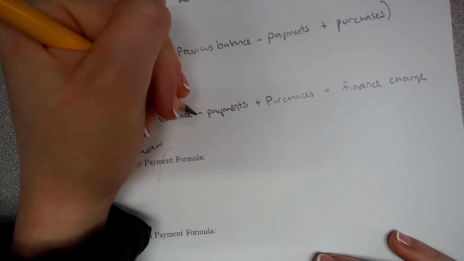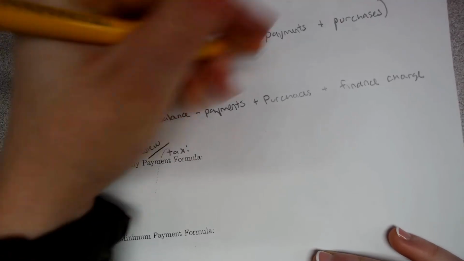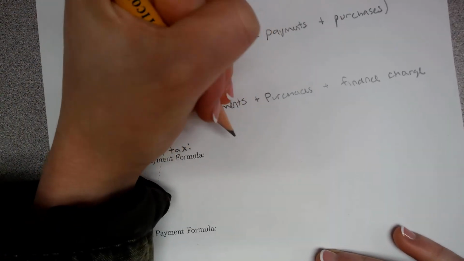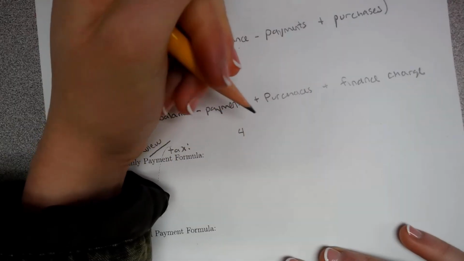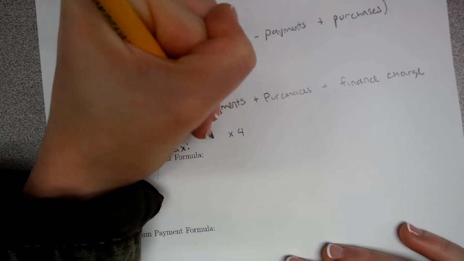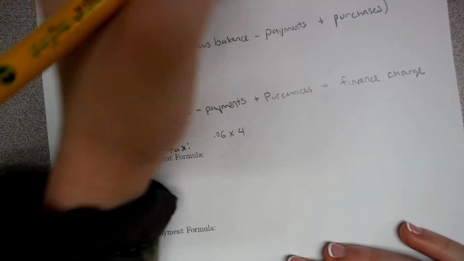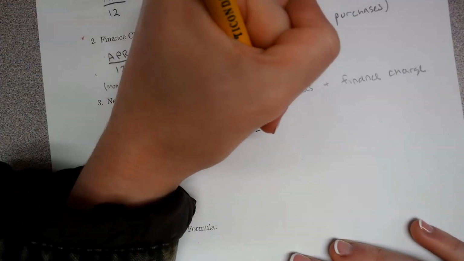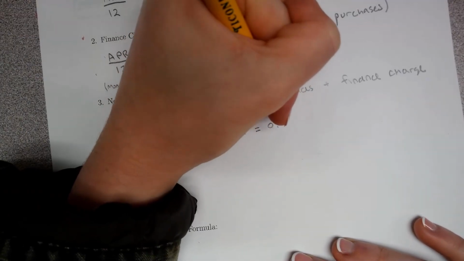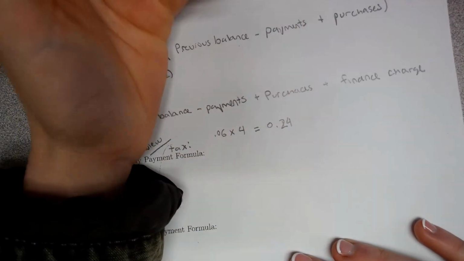You may remember when we learned about tax, and it was like, let's say that Johnny buys a $4 piece of pie, and he's charged a 6% tax. Then if you found out what that would be, the tax was 24 cents, because 6% of 4 is 0.24.